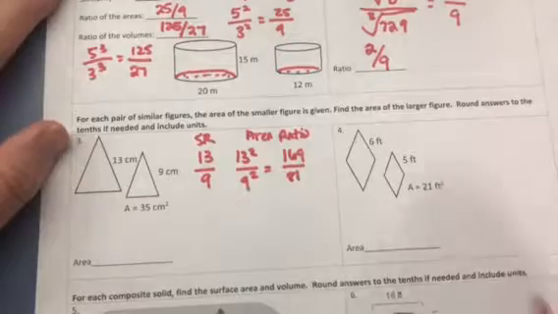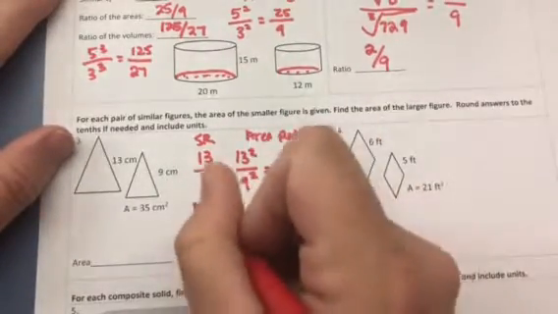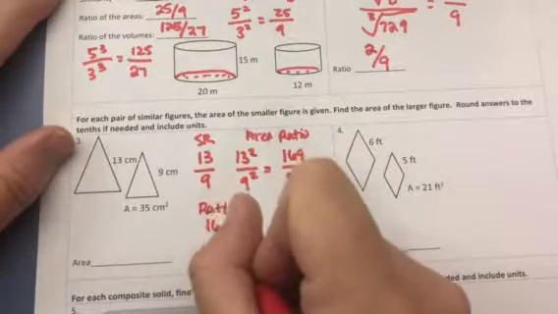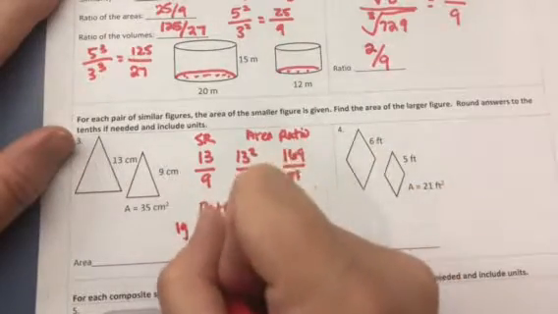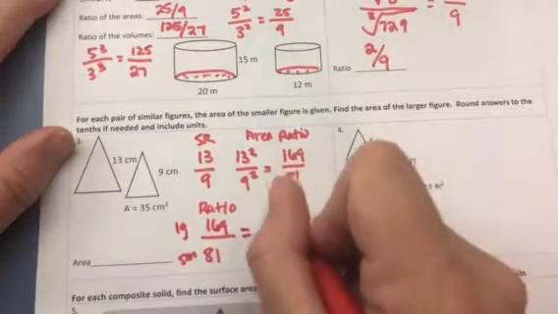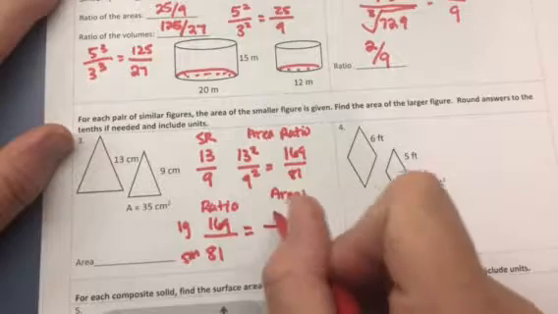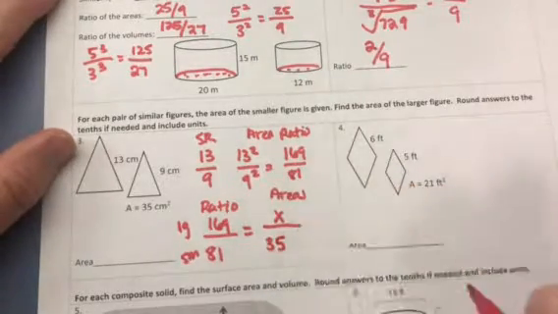All right, so once I get my ratio, now I can set up a proportion. So from my ratio of 169 to 81, and that's the ratio of large to small, I'm going to set this up now with the ratio of the areas. We don't know the large area, so I'm going to put an X there. But the small area is 35.